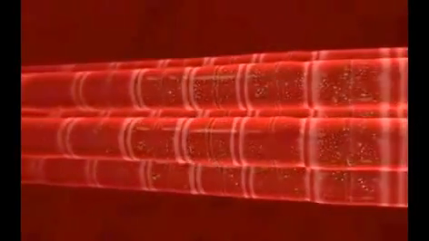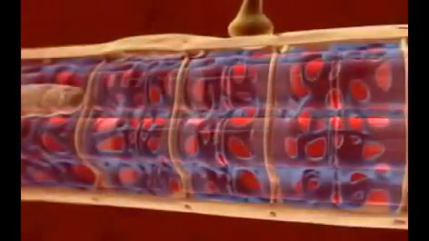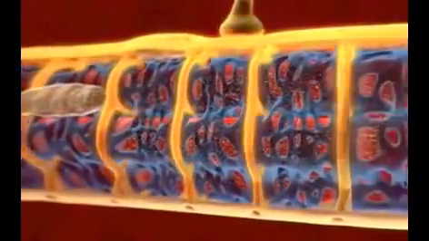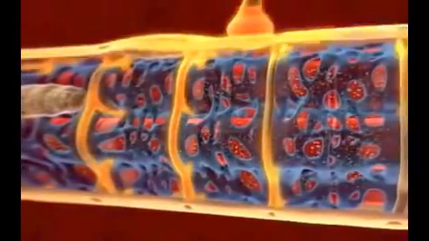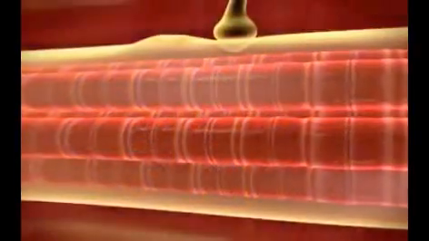The simultaneous contraction of the sarcomeres shortens the myofibrils, and the entire muscle cell contracts. This is how a muscle cell responds to action potentials in the motor neuron. When many muscle cells contract together, the result is movement.